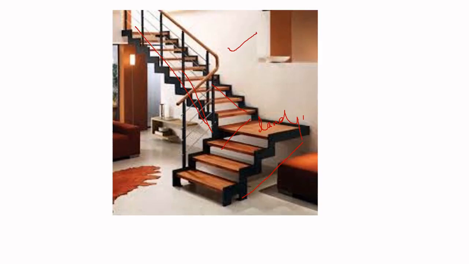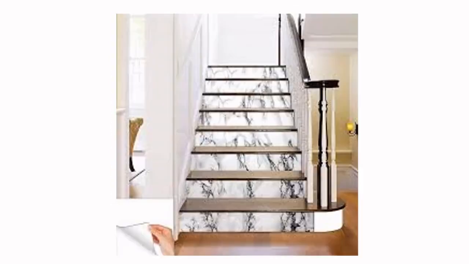This is another type of staircase. You can see this is also close to the wall, and on the right side you can see rails, supports, handrails, etc. So this is one flight and this is another flight. You can see this is one angle.